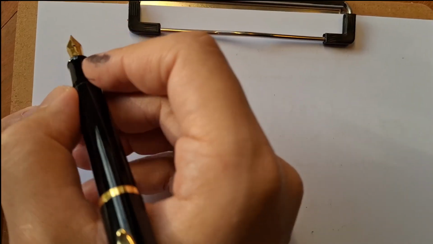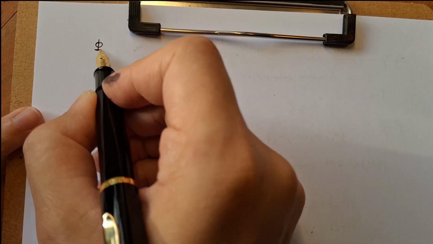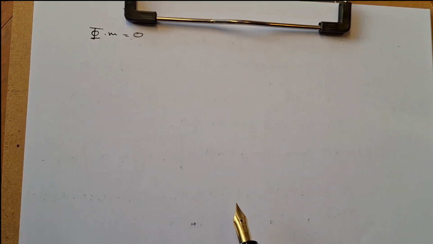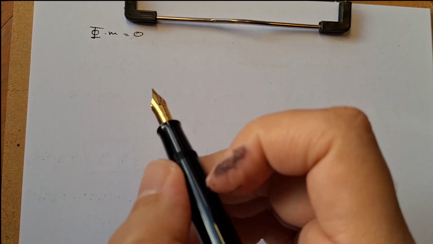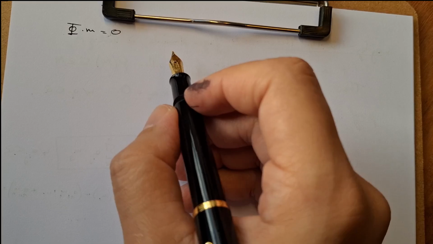So what we have here, again, I will write this last equation. Psi multiplied by M equals 0. Now, small parentheses.